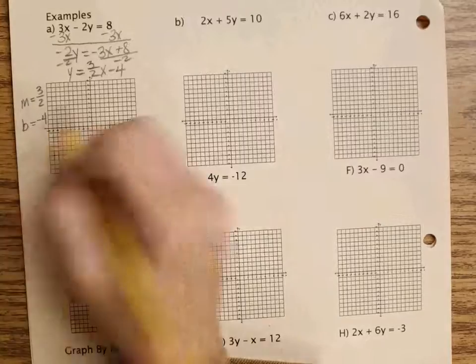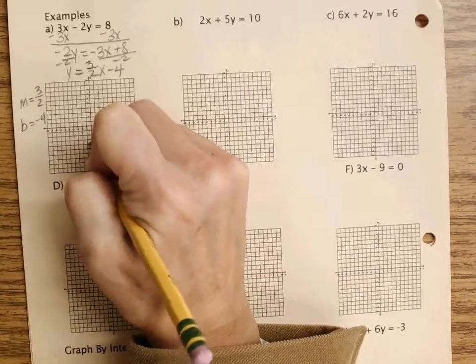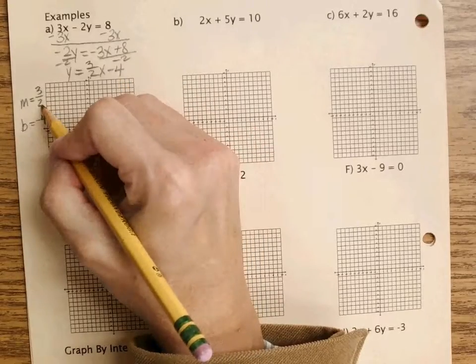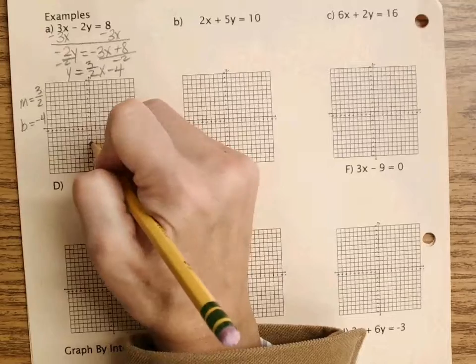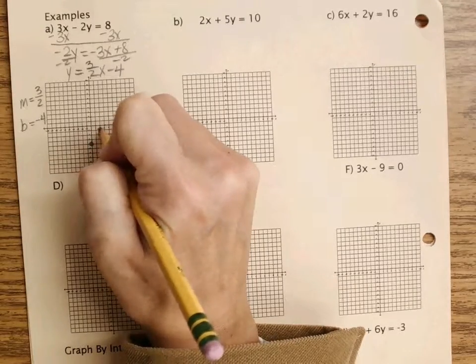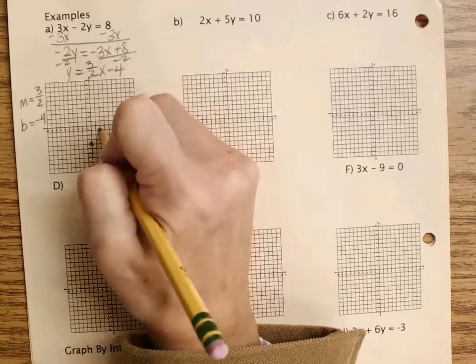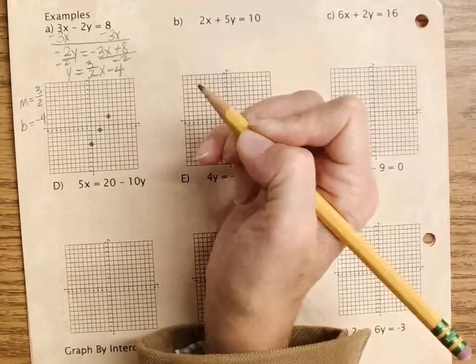So it's negative 4 on the y-axis. So 1, 2, 3, 4. And then I notice my slope is positive, so this is a positive slope movement. That means I'm going to go up 1, 2, 3, and then right 2. Now I can continue this and do this again, 1, 2, 3, and then right 2. And I have my 3 points.